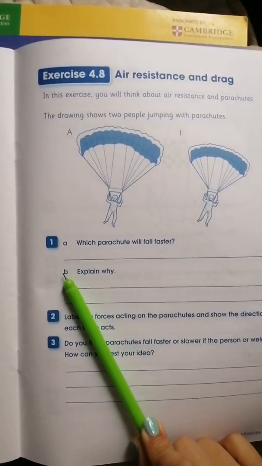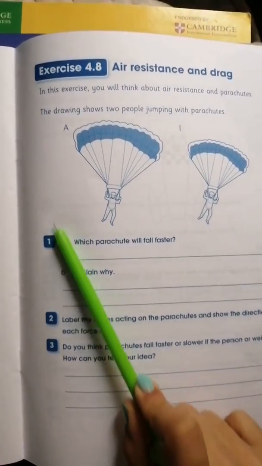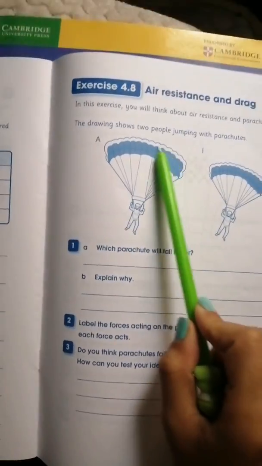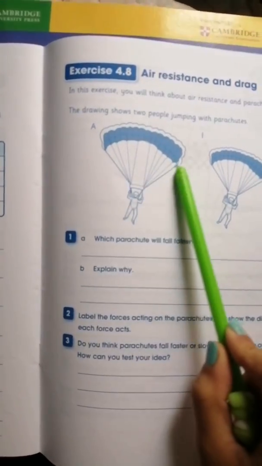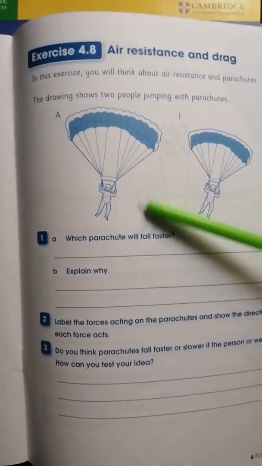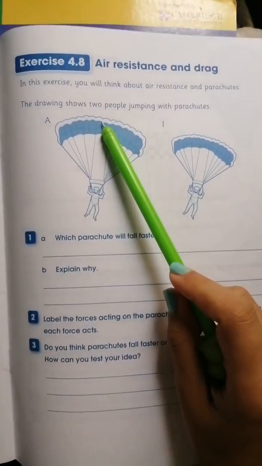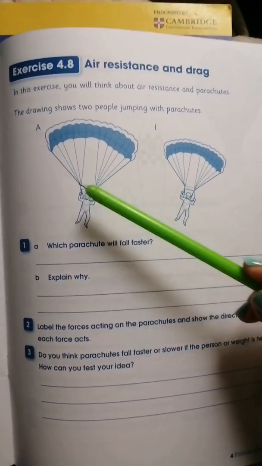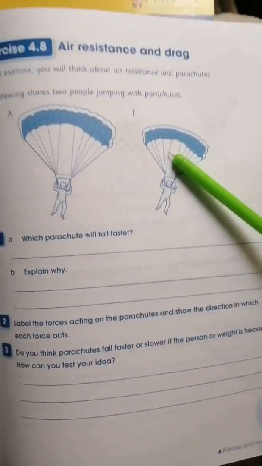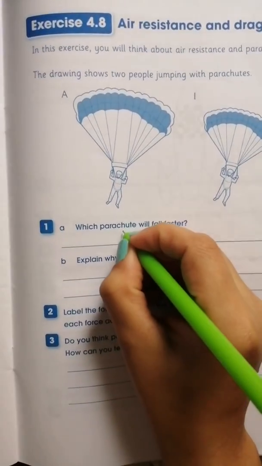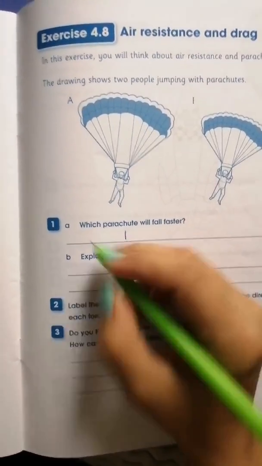Now remember, yesterday we said that air resistance is affected by the surface area, which is the area that is subjected to the air, the area that's going to be hit by the air or the wind. So here we have this one is bigger, so it's going to hit more air, which means it's going to be slowed down more. This one is smaller, which means less air resistance, which means falling faster. So which one is going to fall faster? It's number 1. Now explain why.